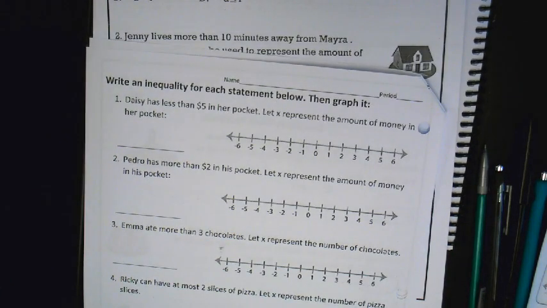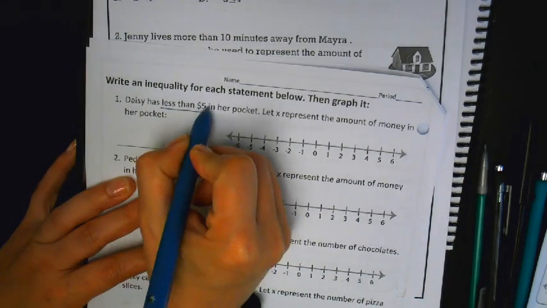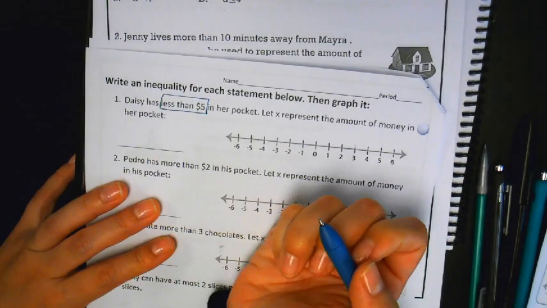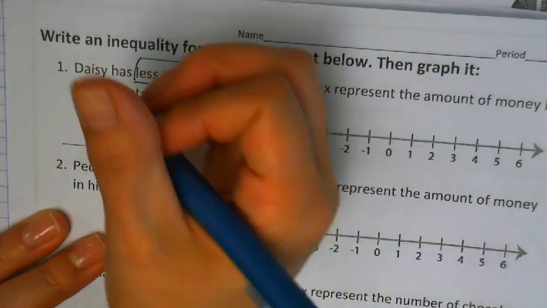Write an inequality for each statement below, then graph it. Love it. Daisy has less than $5 in her pocket. Let x represent the amount of money she has in her pocket. So always start with a variable, x.